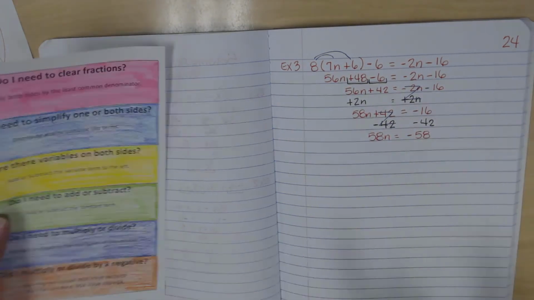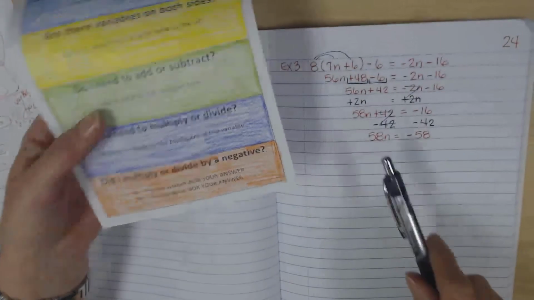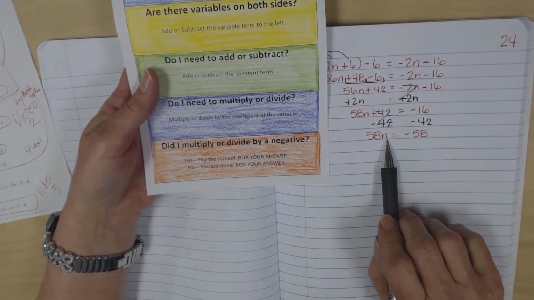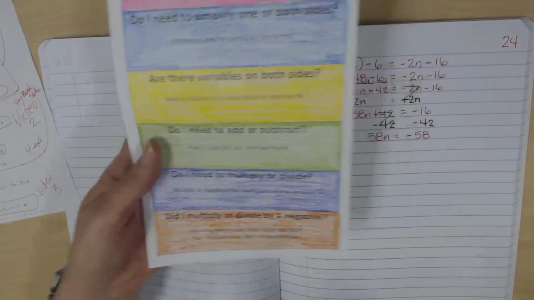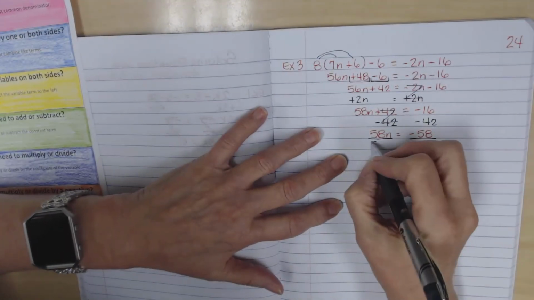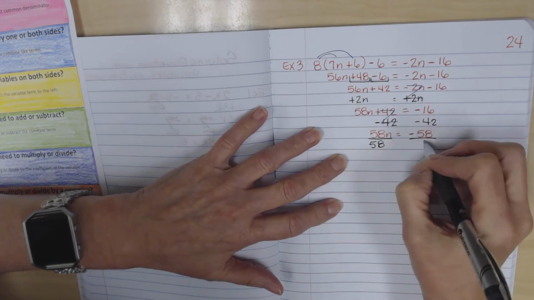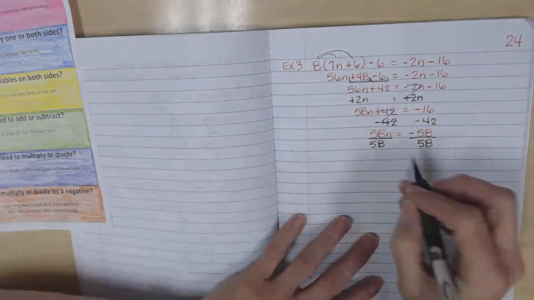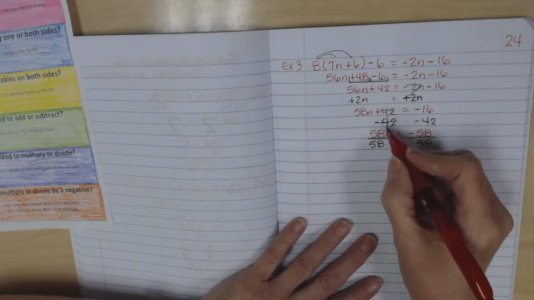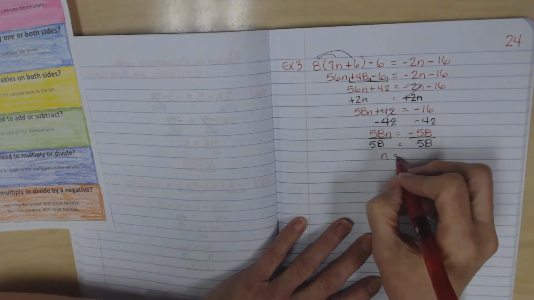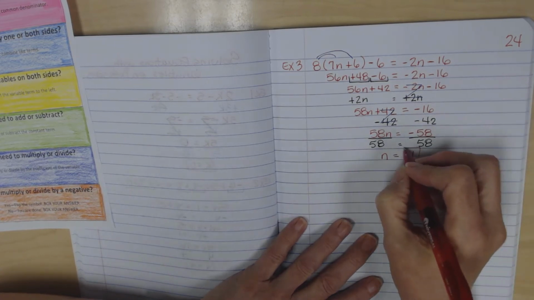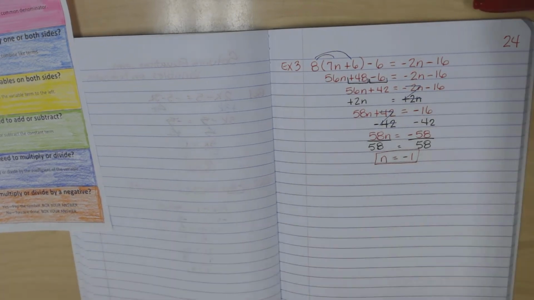We are still not finished with our questions because we still have numbers over there with that letter. So there's 58 times n. Do I need to multiply or divide? Yes, because they are multiplying. I do the inverse operation, which is division. So I'm going to divide both sides by 58. And 58 over here does equal this 58. These will cancel out, leaving an n, and -58 divided by positive 58 is simply -1.